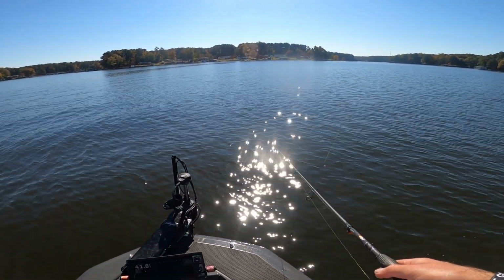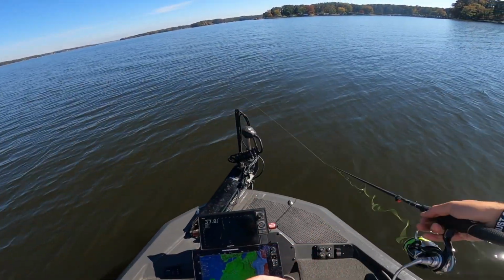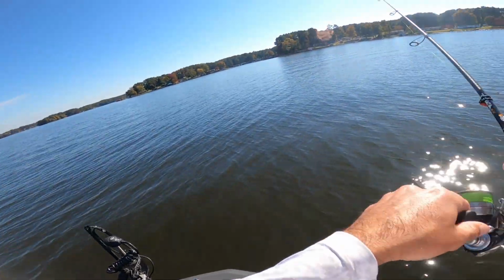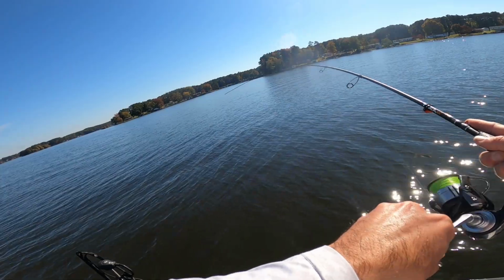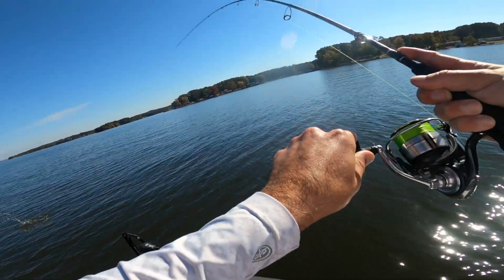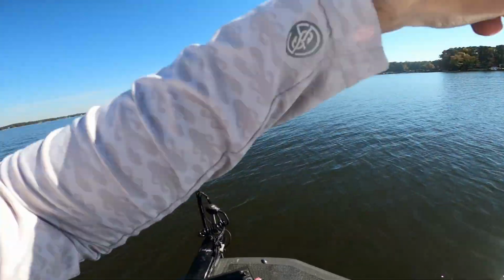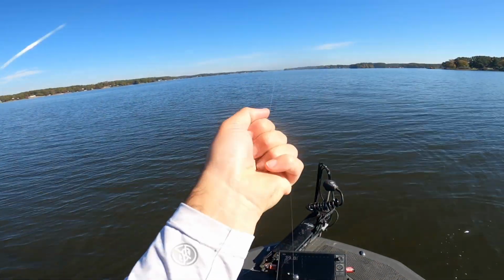Still not getting any size to them. See any better? At least they're starting to bite here. Just need to find the groups of bigger fish.